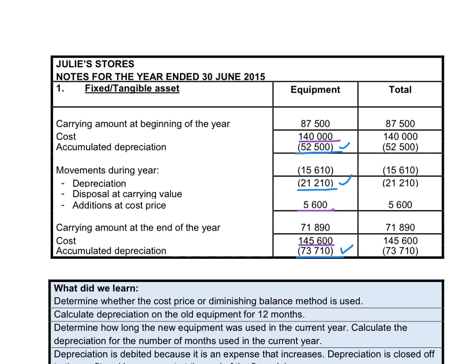73,710. At the beginning of the year, I have to show what is the value of my fixed assets. So I determine the carrying amount at the beginning of the year, taking the 140,000 minus the accumulated depreciation, and that indicates to us what this asset is worth at the beginning of the year.